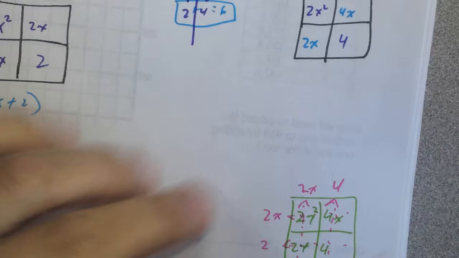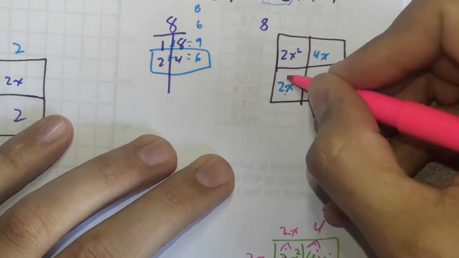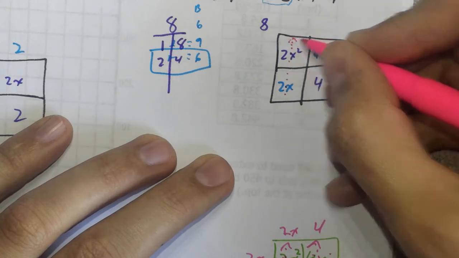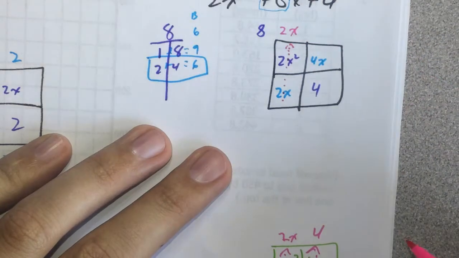So what I tell everyone to do, what I suggest we do, is take the greatest common factor a single time. They both have a 2. They both have an x.